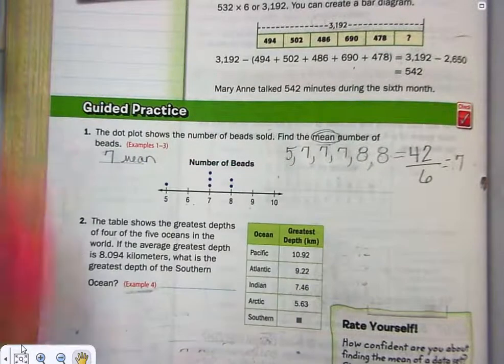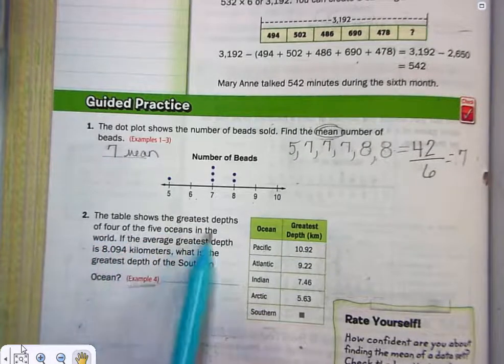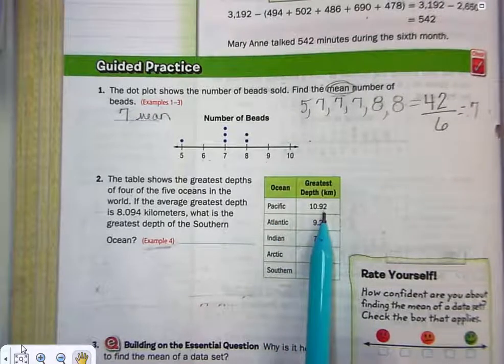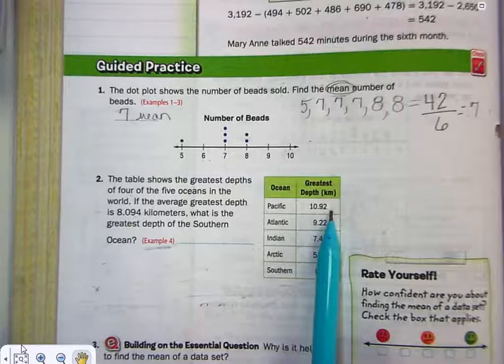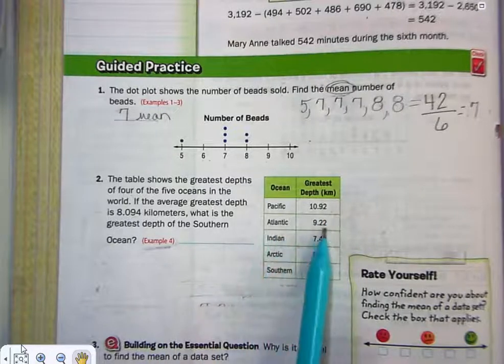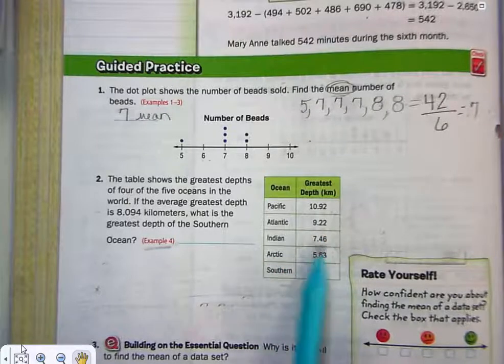All right. Number 2. The table shows the greatest depths of 4 of the 5 oceans in the world. So, the Pacific Ocean is 10 and 92 hundredths kilometers deep. The Atlantic is 9 and 22 hundredths kilometers. The Indian is 7 and 46 hundredths kilometers.